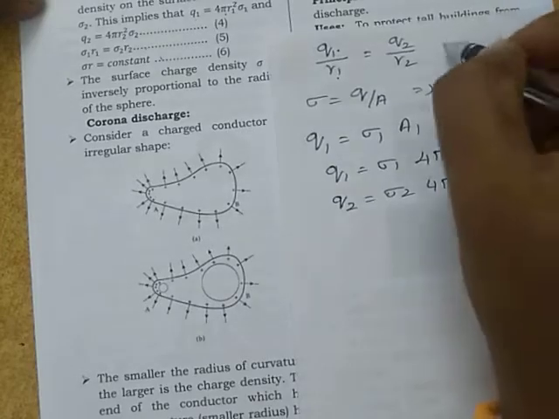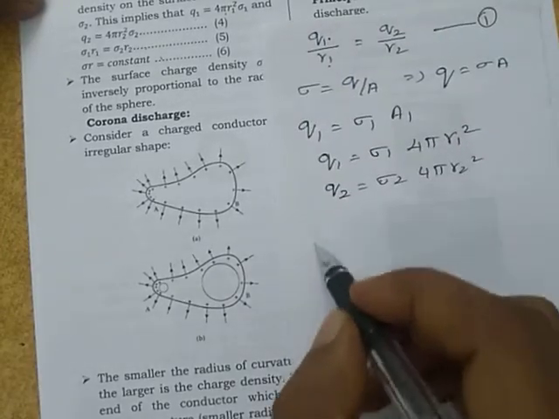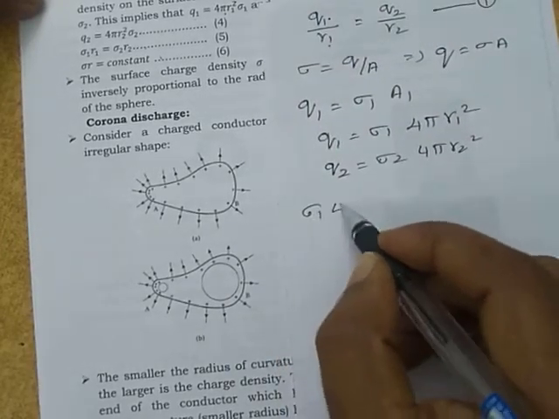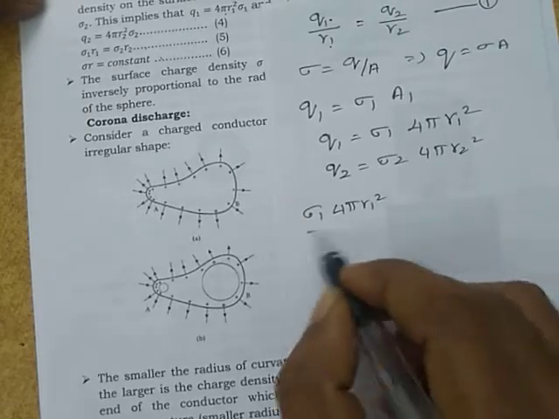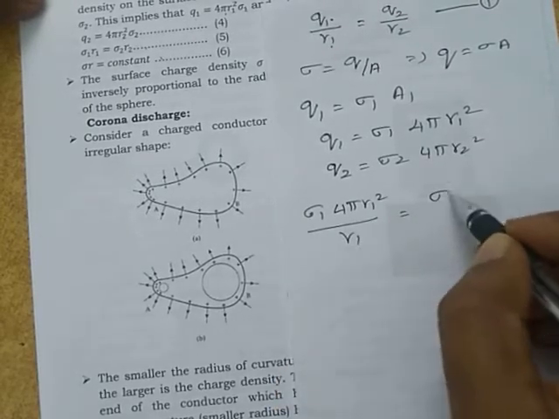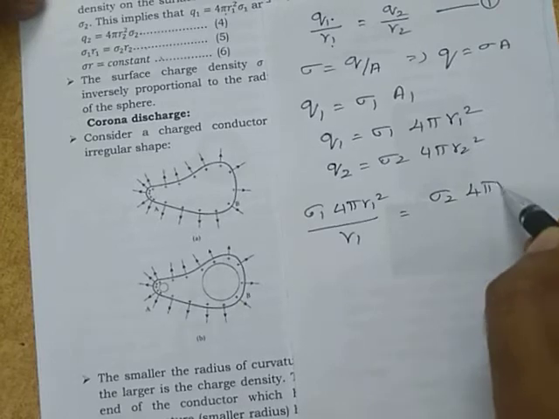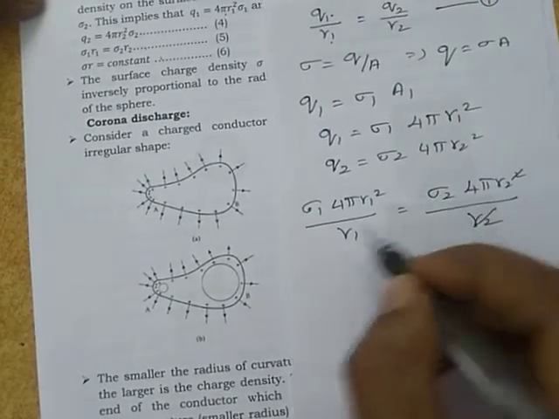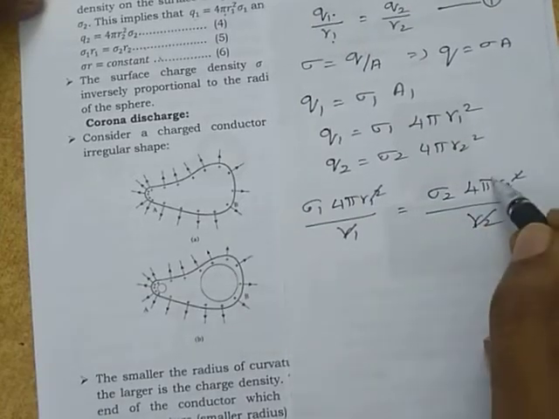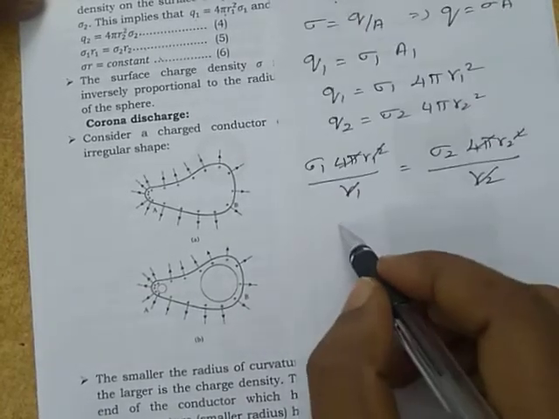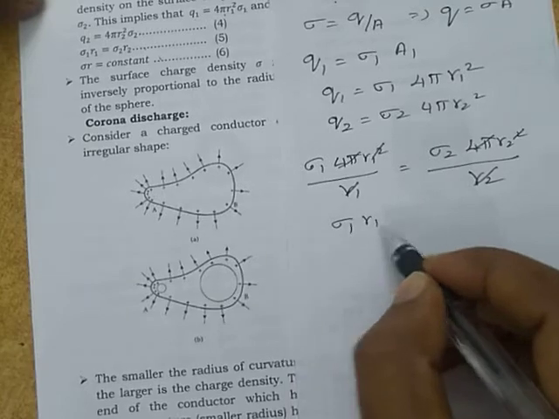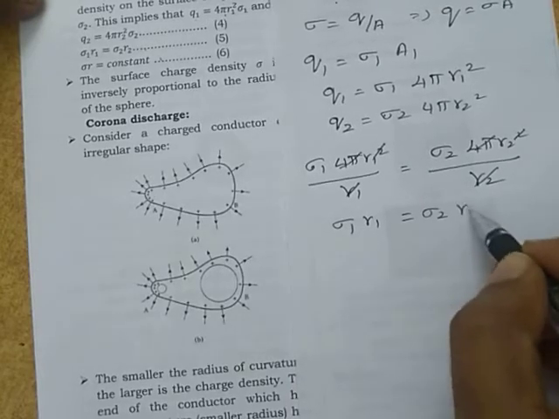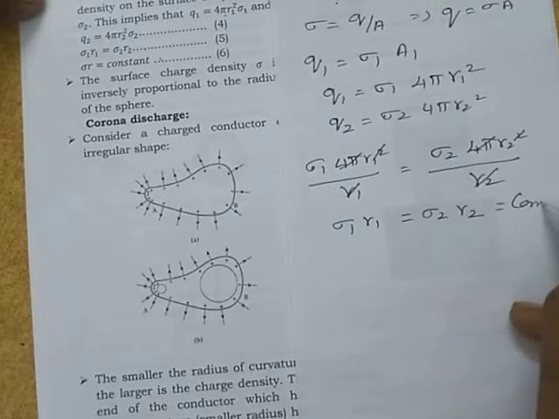Substituting in expression 1, we get sigma 1 4 pi r1 square by r1 is equal to sigma 2 4 pi r2 square by r2. Cancelling 4 pi, we get sigma 1 r1 is equal to sigma 2 r2, that is equal to a constant.